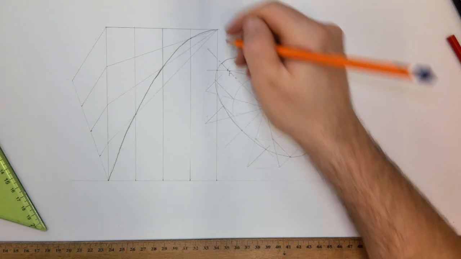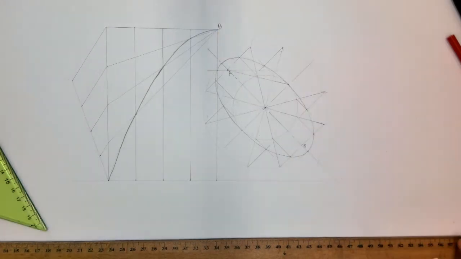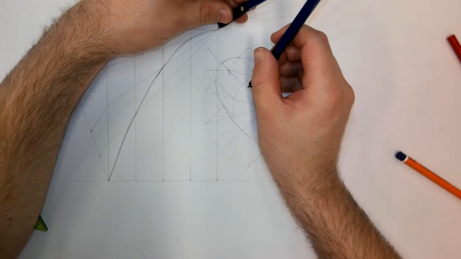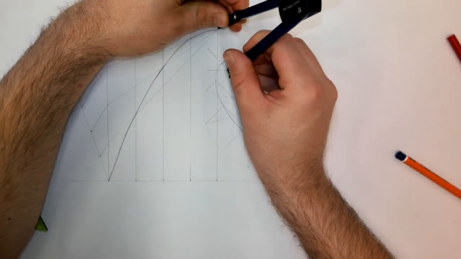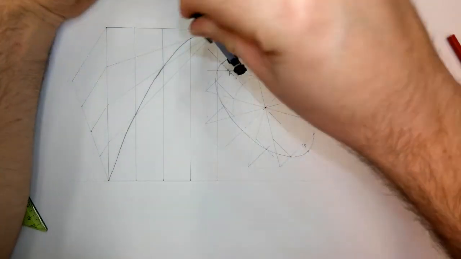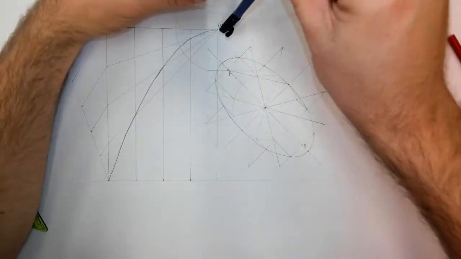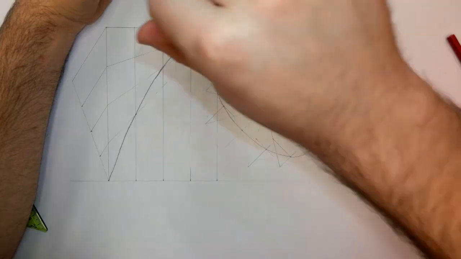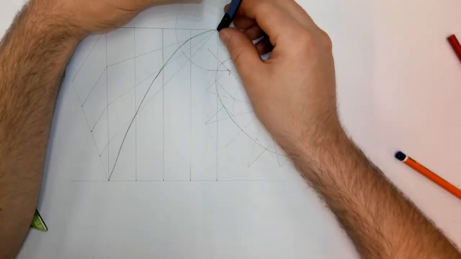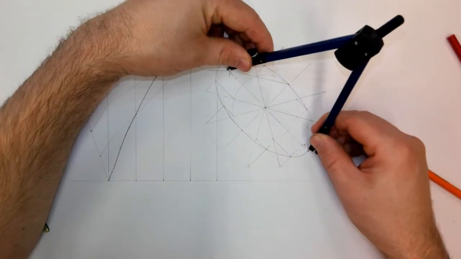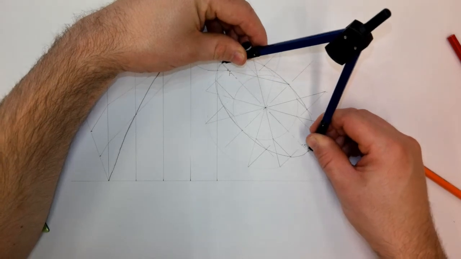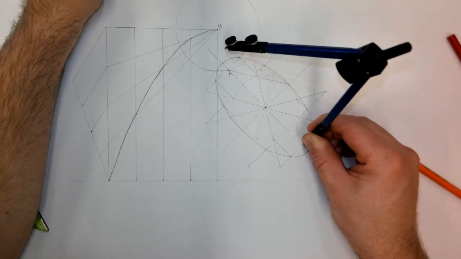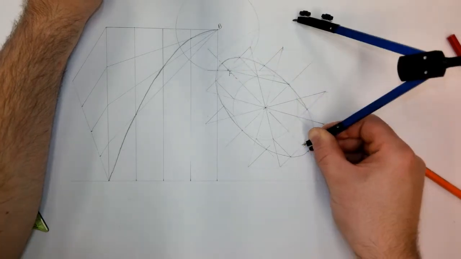So this is point B. We're going to take our compass, put it on B, bring it to F, the nearest focal point, and swing a circle at that radius. Now we're going to take the length of the major diameter and swing from the furthest focal point.